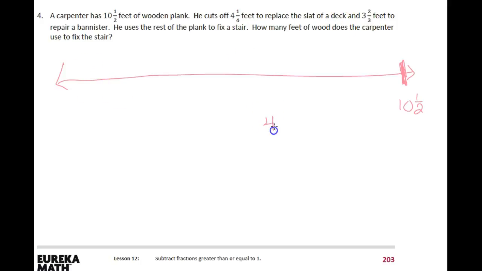So let's combine them. Here's one cut. Here's the other cut, 3 2/3. And because of 3 and 4, we can just use 12. So I'm keeping my whole number, and I'm turning it into twelfths. 4 times 3 is 12. 1 times 3 is 3. 3 times 4 is 12. 2 times 4 is 8.